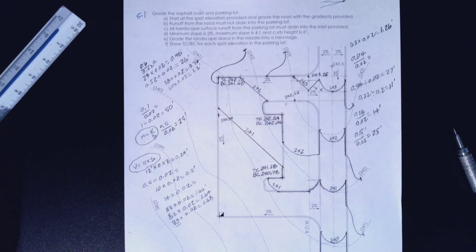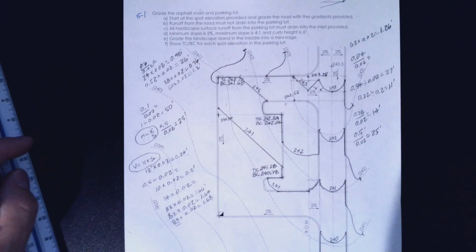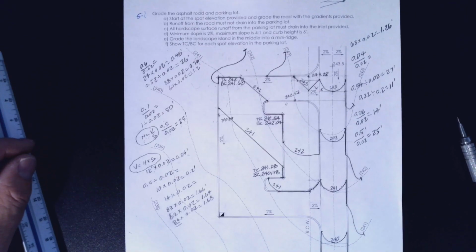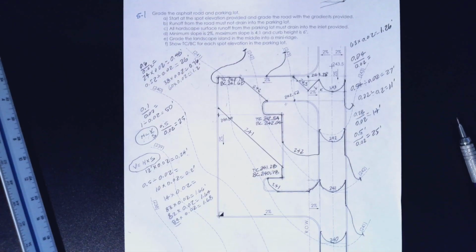Next, let me see here. Let me check something real quick. Sorry, I've got to check my calendar.